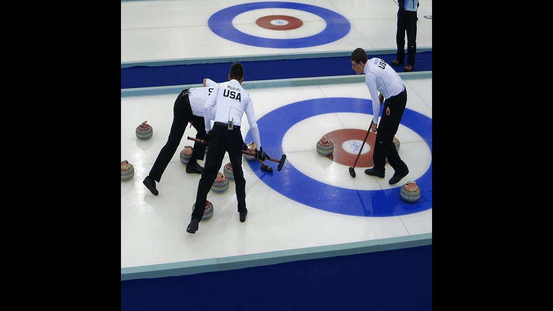It may not be obvious to the eye which of the two rocks is closer to the button or if a rock is actually biting or not. There are specialized devices to make these determinations, but these cannot be brought out until after an end is completed. Therefore, a team may make strategic decisions during an end based on assumptions of rock position that turn out to be incorrect.